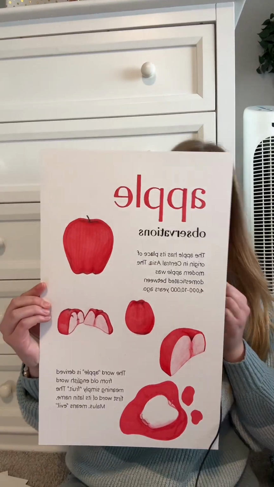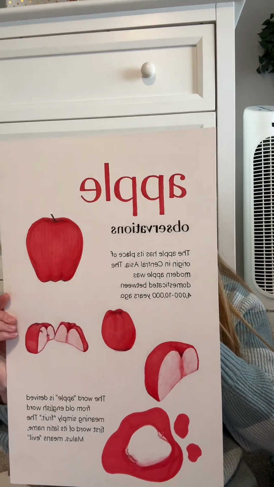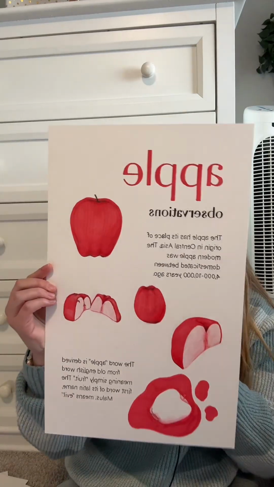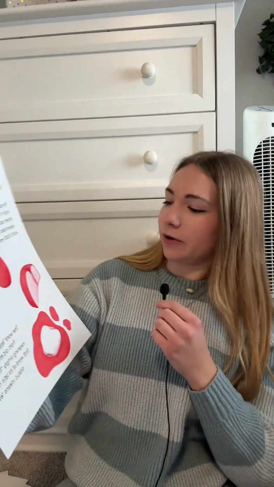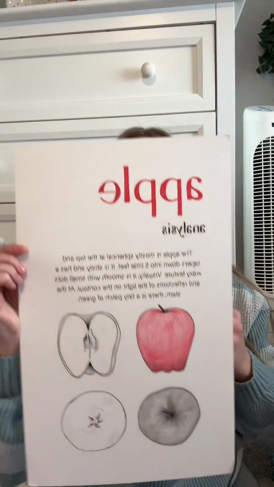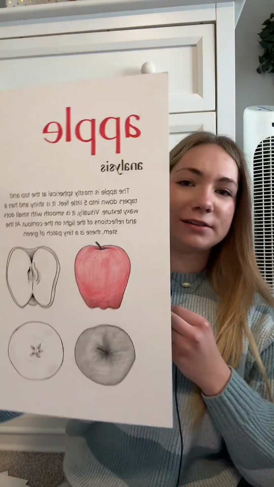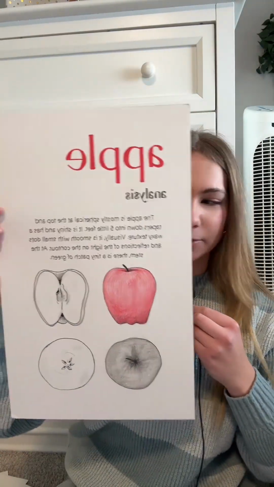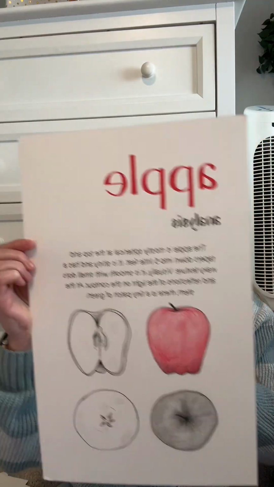This was my observation board. I had a number of different drawings of the apple, and I gave some historical context. I think this is where I put the etymology of the word apple and some of the basic history behind it. And then this was my analysis board that has the scale drawings. These are the exact size of the actual apple I had, and a little bit of information about what the fruit itself looks like.